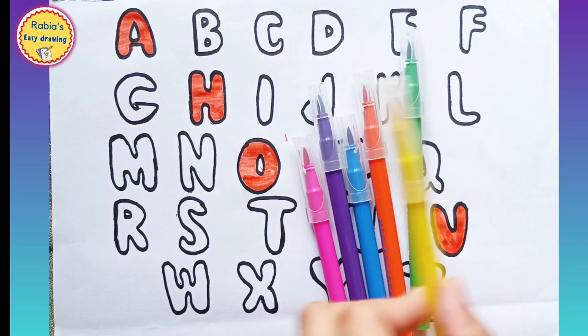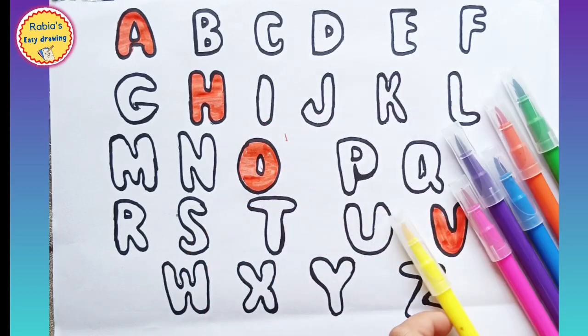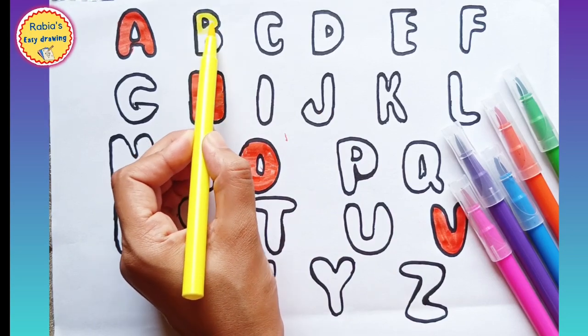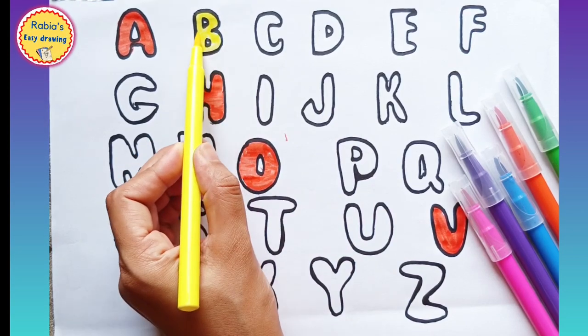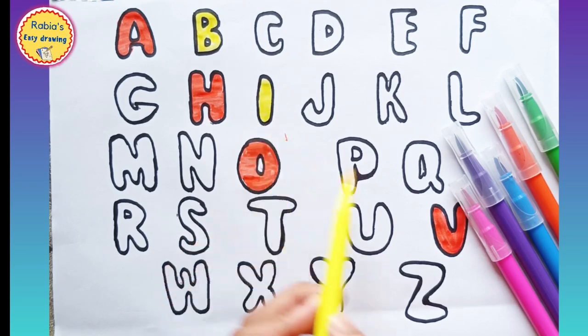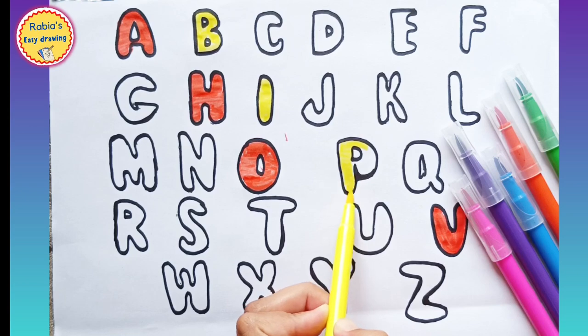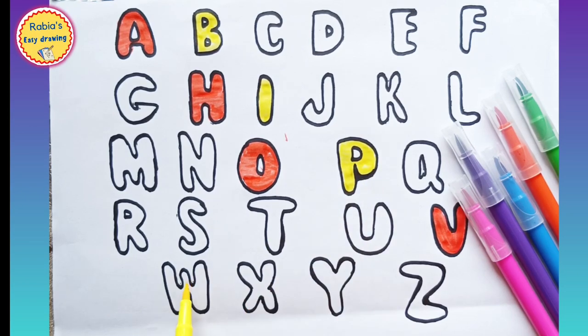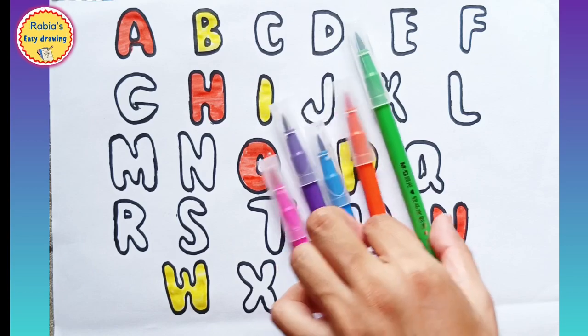Now we are gonna use yellow color in alphabet B, I, P, W. We are done with yellow color.